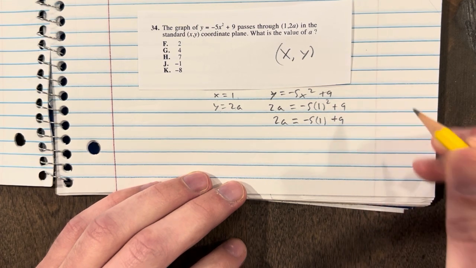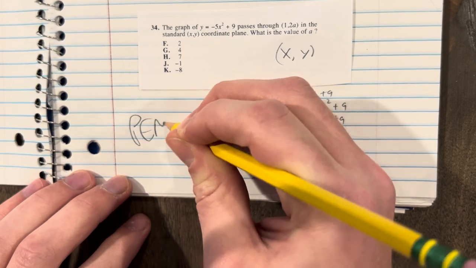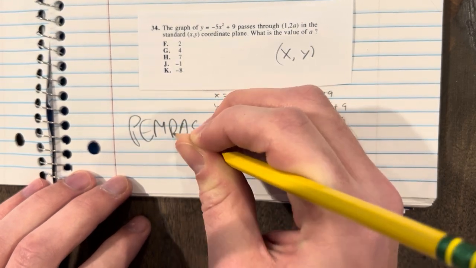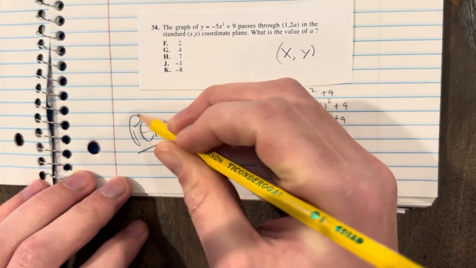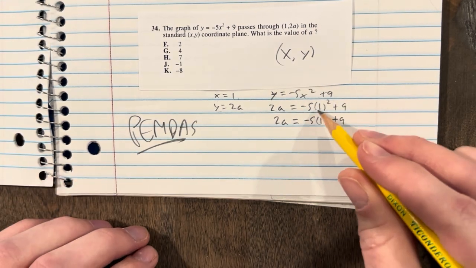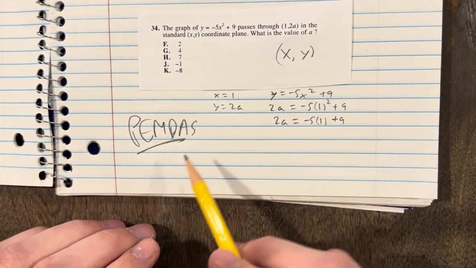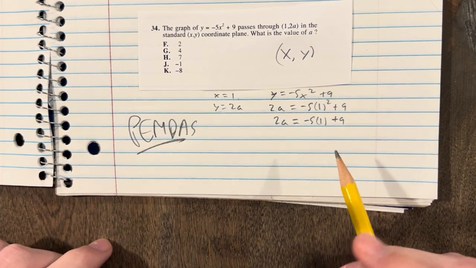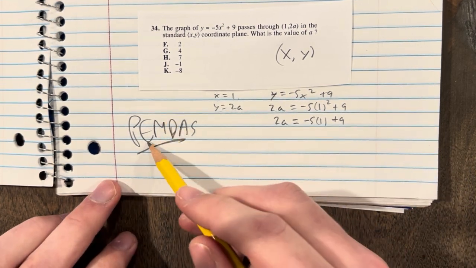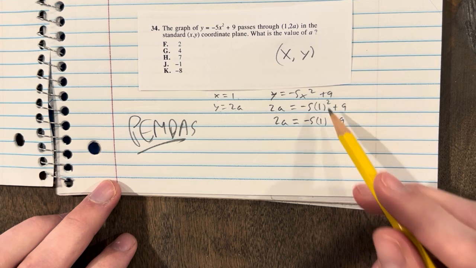Remember, we have PEMDAS. We always have PEMDAS. Super important. Parentheses is our first step, but we don't have any parentheses, right? Nothing is being added, multiplied, or subtracted inside parentheses. So we go on to exponents, which is why we did our 1 squared.